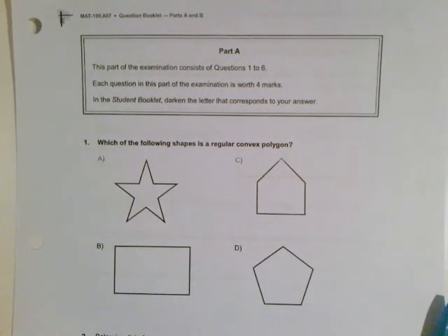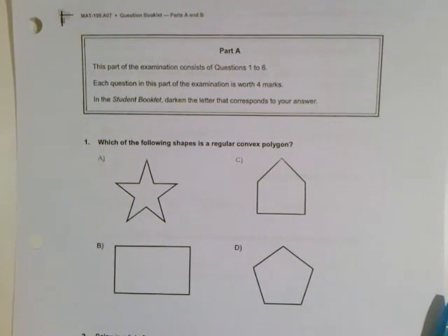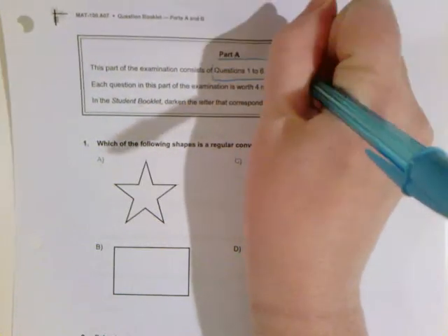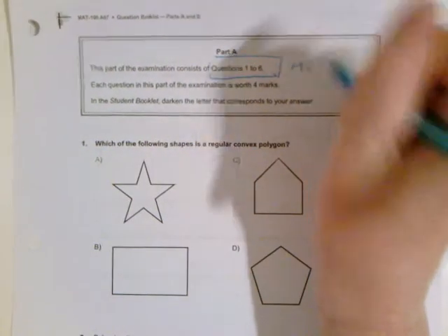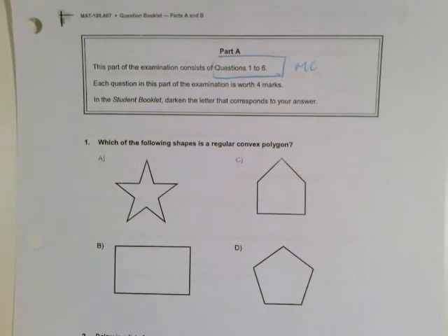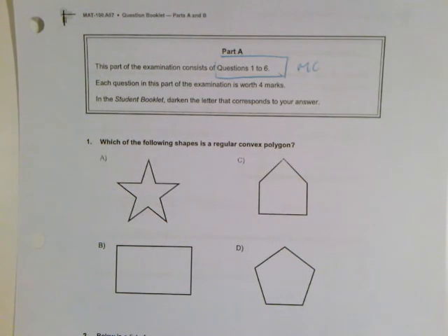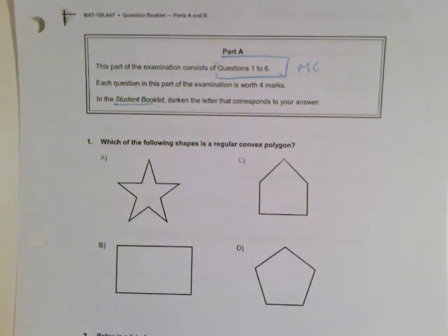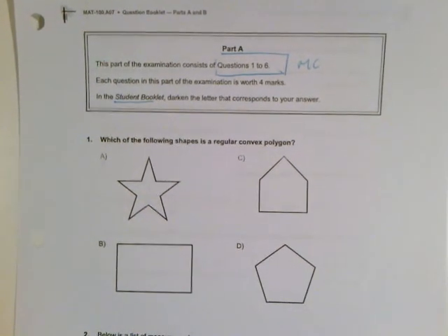So this is part A of the first practice exam that I gave to you guys. It's important that you realize that for questions 1 to 6, which are multiple choice questions, where you choose from A, B, C, and D, you have to transfer them to your answer key. I will not see this copy of your paper. I'm only going to see the student booklet. So it says write them in the student booklet. Darken the letter that corresponds to your answer. Otherwise, you'll get 0 on that section because I will not see what your answers were.